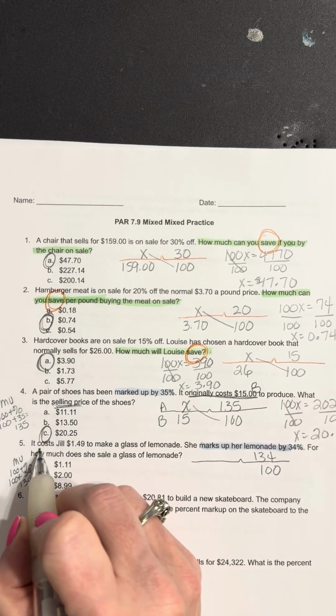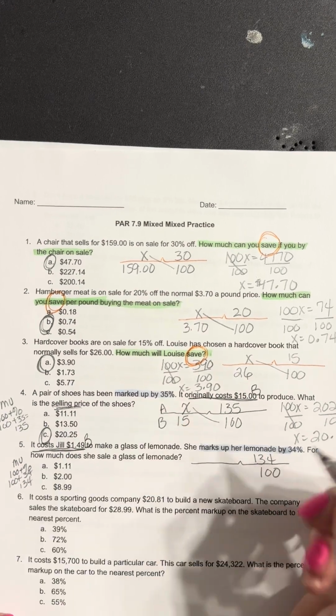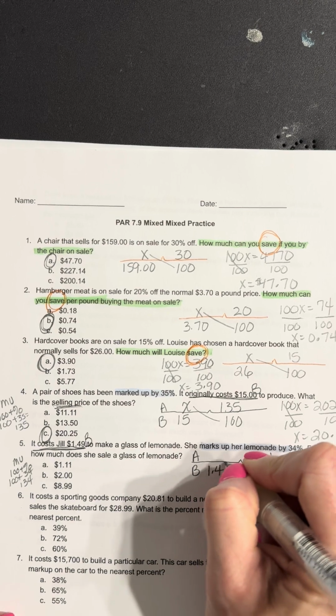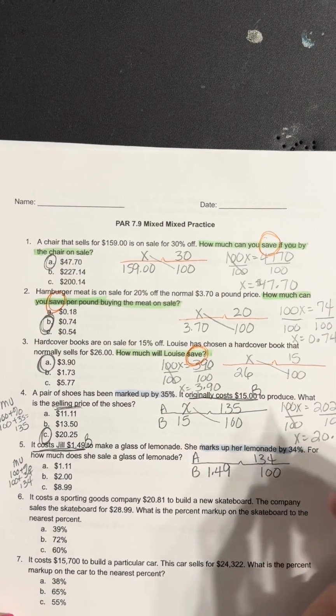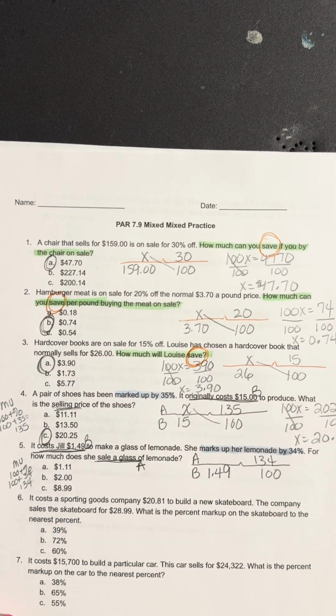It cost her $1.49 to make it, so that's your before amount. How much does she sell the glass of lemonade for would be your after amount.